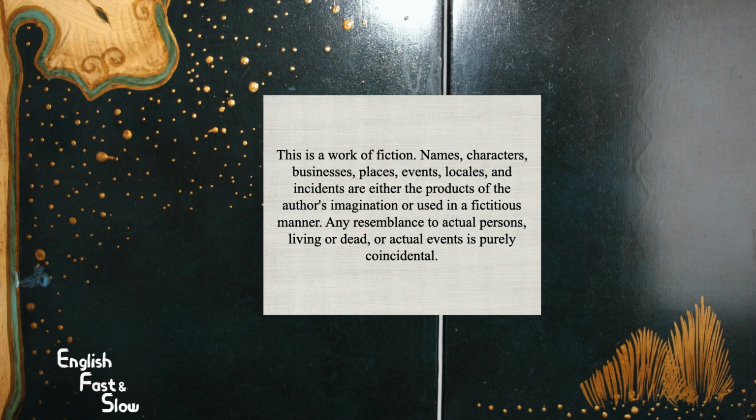Now, if ever you read a novel in English, and I really recommend that you do because it's another excellent way to expand your vocabulary, on the inside front cover of the book, you will always find a paragraph that reads something like this.